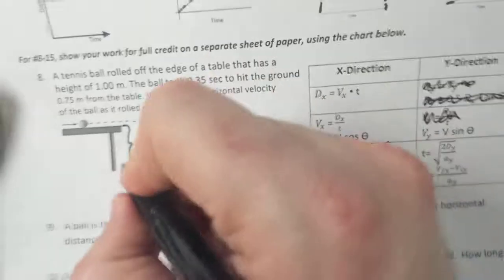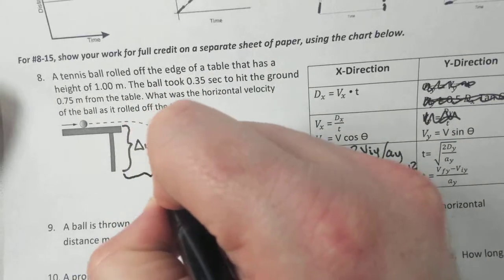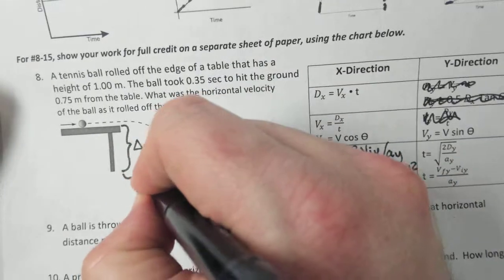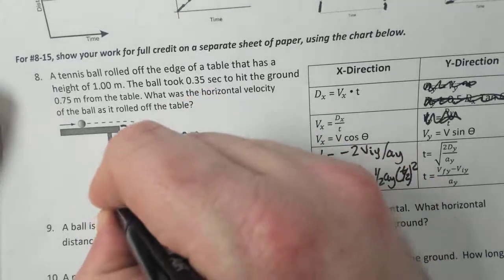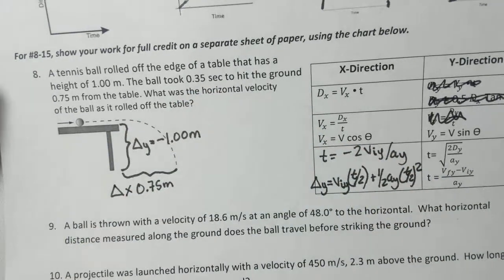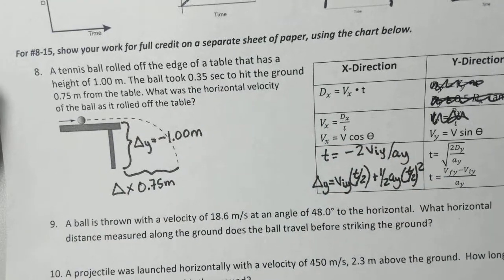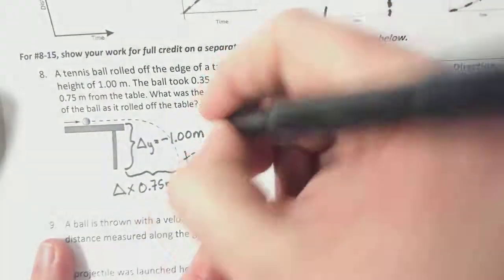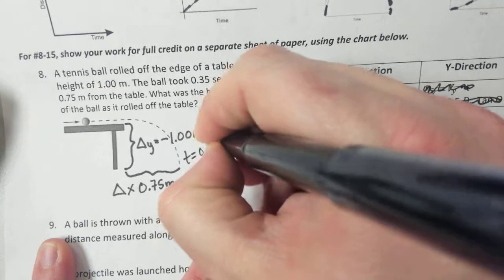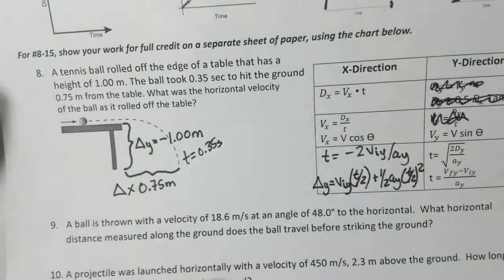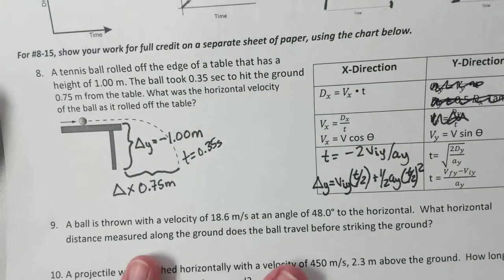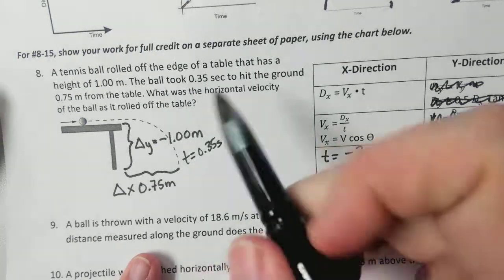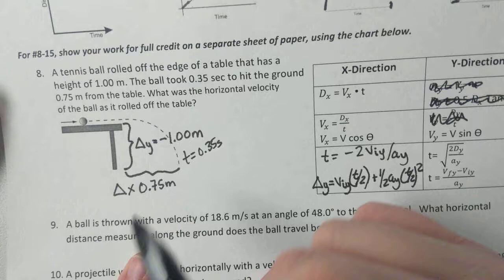It also tells you that it lands 0.75 meters away. That is delta x. And as Zane said, it tells you that the time for it to do all of that is 0.35 seconds. What it wants to know is the horizontal velocity of the ball.